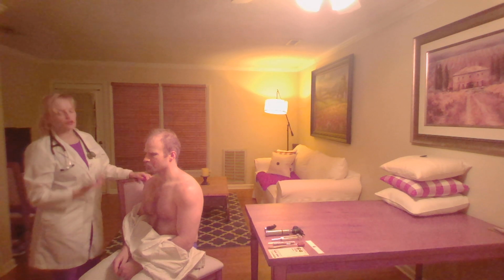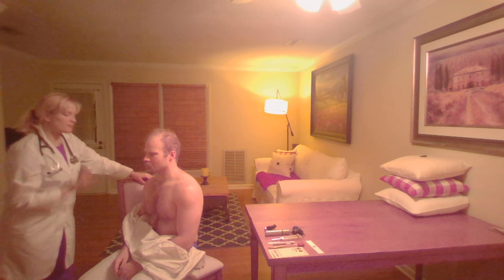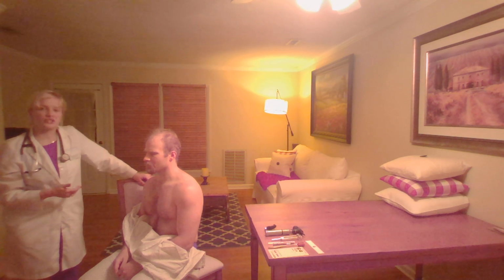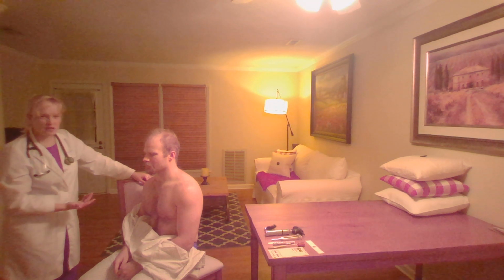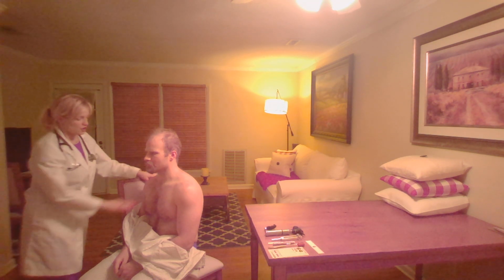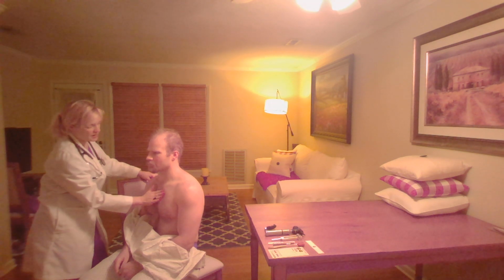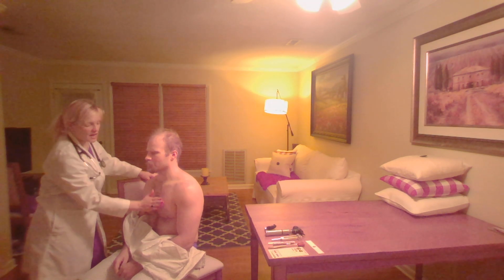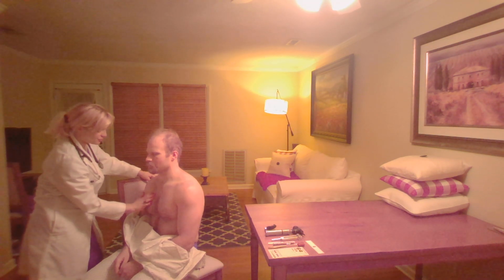So the first thing I want to do is I just want to inspect. What I'm inspecting for is any abnormal pulsations or any abnormal heaves or anything I see that is not quite right here. So I'm going to go ahead and palpate as well. I'm palpating for any signs of crepitus as well as any thrills.